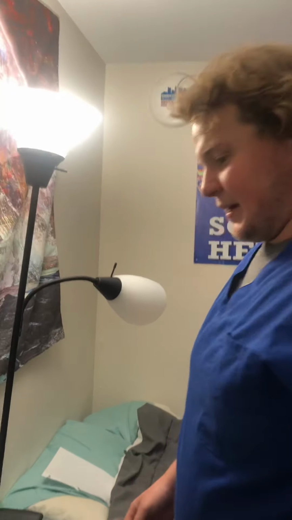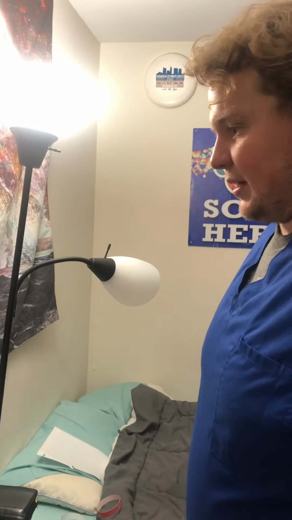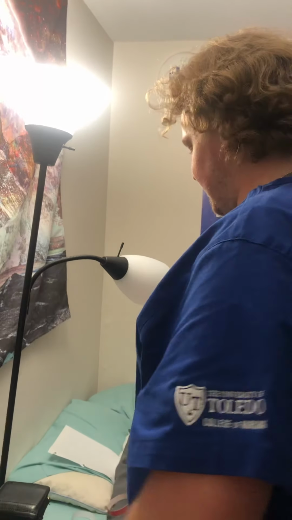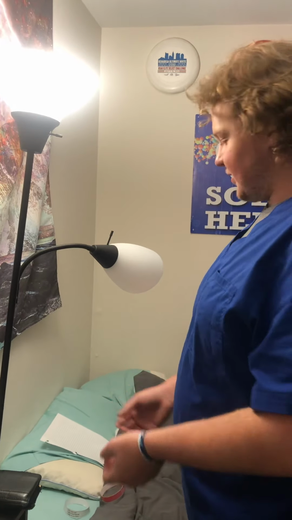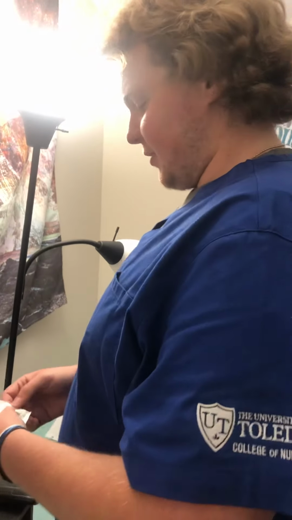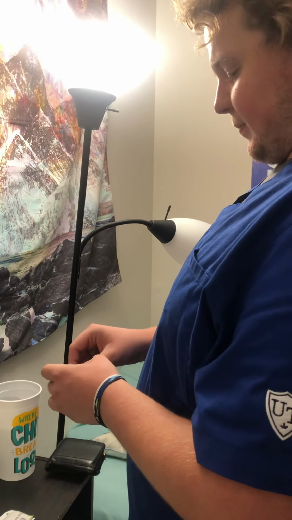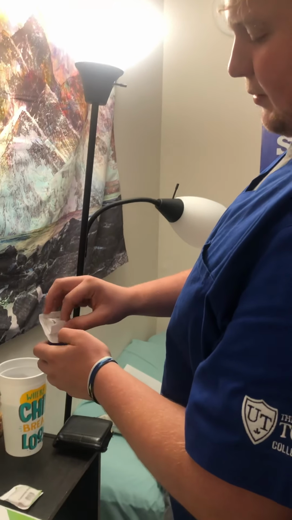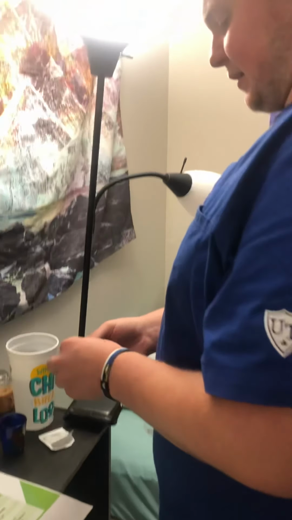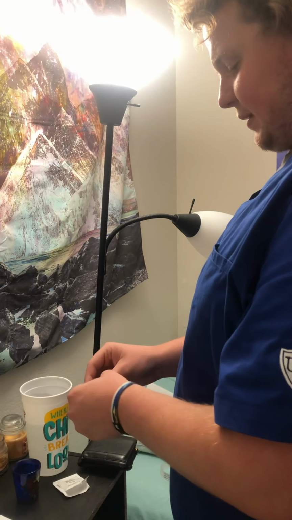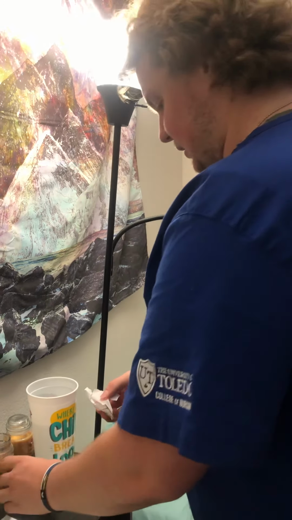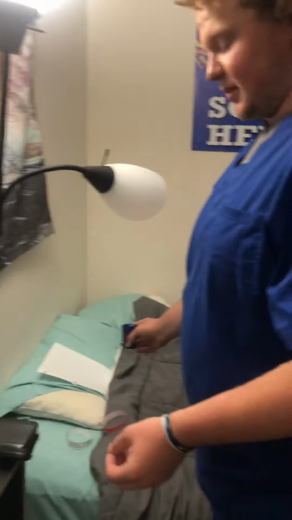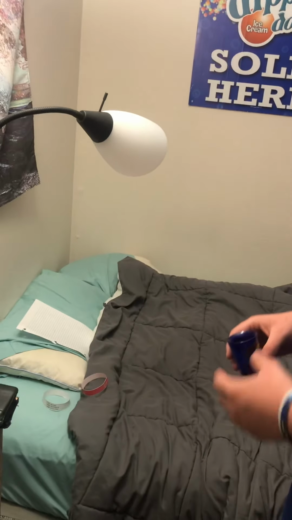And then after that, I will start passing the med. So I would assist the patient to sit up in their bed. I would open up the medication on here, and then I will put it into the cup. And then I'll open up this one as well, and I will put it into the cup here too. And then I would give the patient the meds. I would watch them put it into their mouth and swallow it.